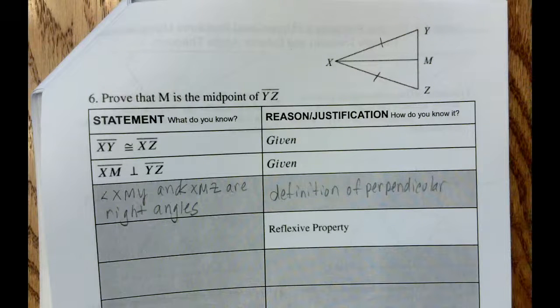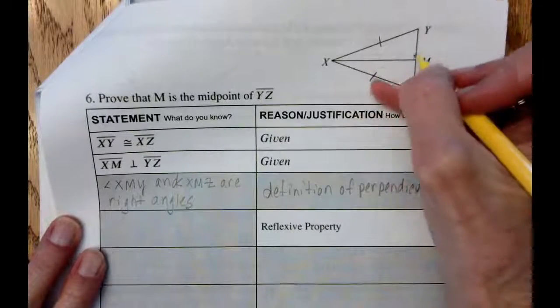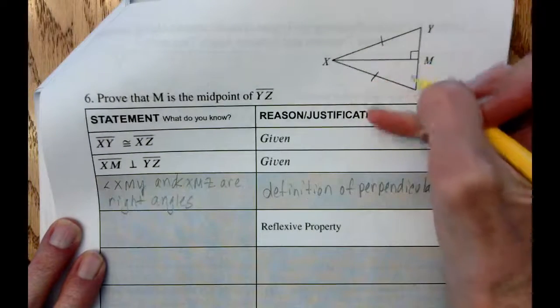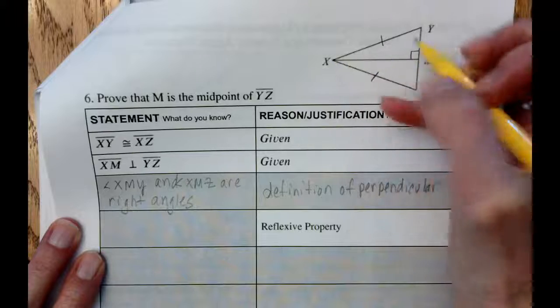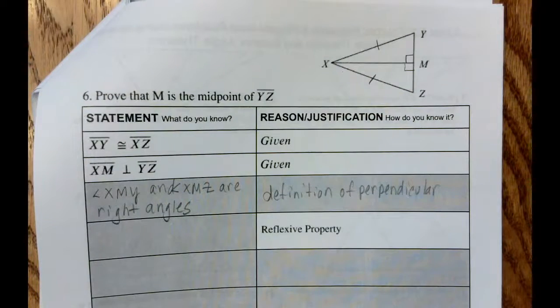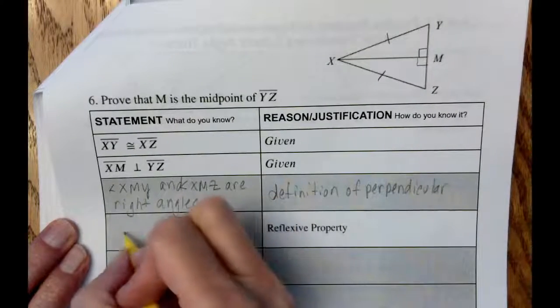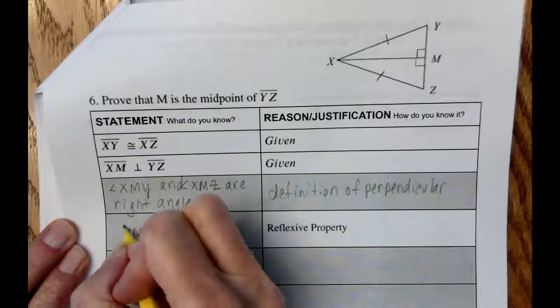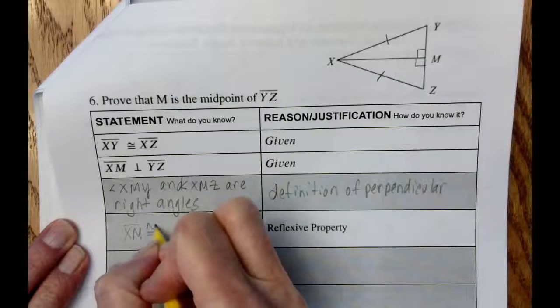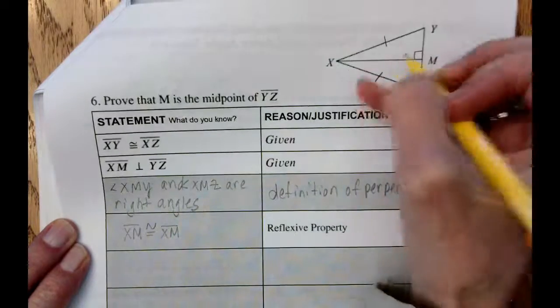Our next reason is given. It's reflexive property. But before I get too far along, I better mark this. XMY and XMZ are right angles. And now we can say, for the reflexive property, that XM is congruent to XM. And we'll mark that up in our picture as well.